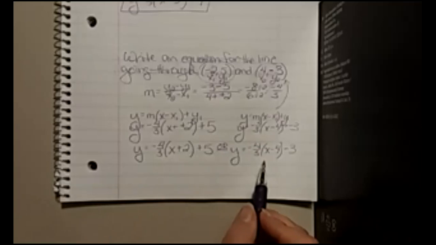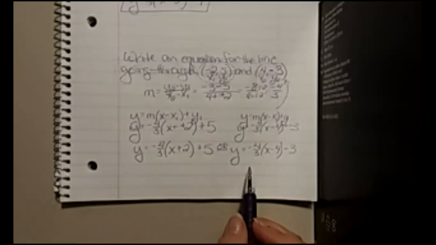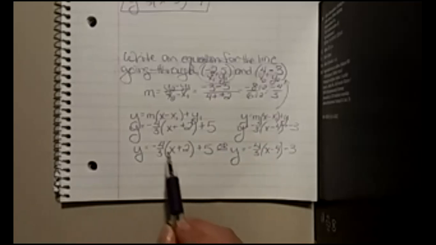If you were to convert either of these or both of these to slope intercept form, to y equals mx plus b, you should get the exact same equation. So try that. Try doing the simplification, distribute, and see if you get the same equation. You absolutely should. And I can leave any of these answers because all they wanted was an equation. Next example.